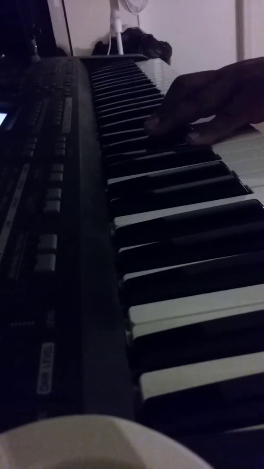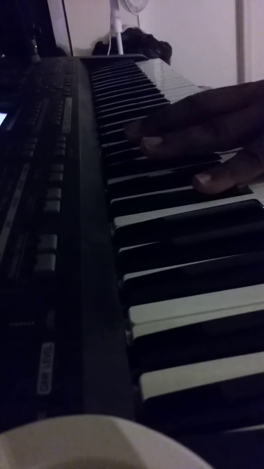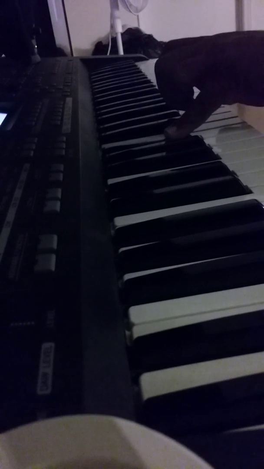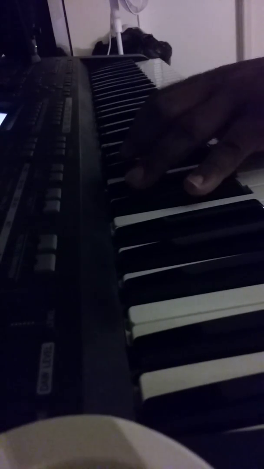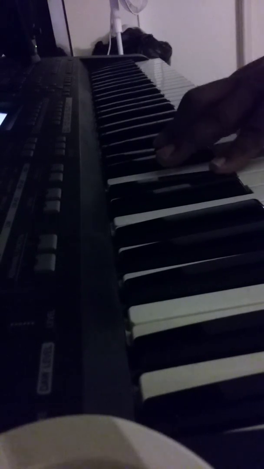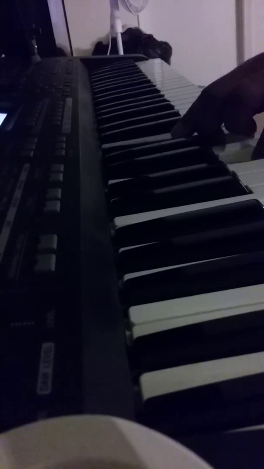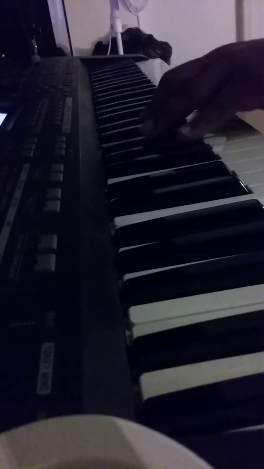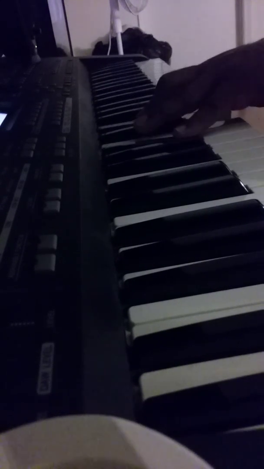All of these are just major 7 chords. Okay. And again, I'm going in my scale. See, I want to hear this note, this note. If you pay attention to my pinky, I'm going here, here, here, here, here, here, here, here, with that major 7 chord.